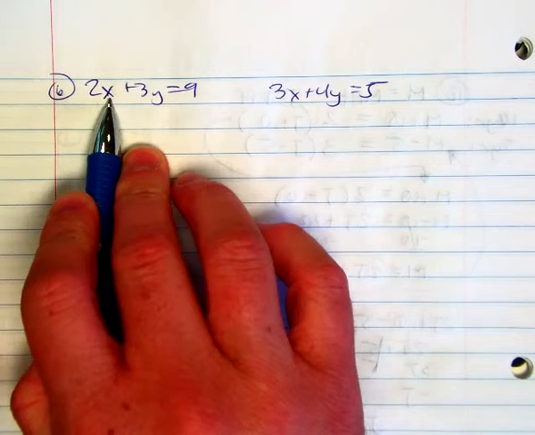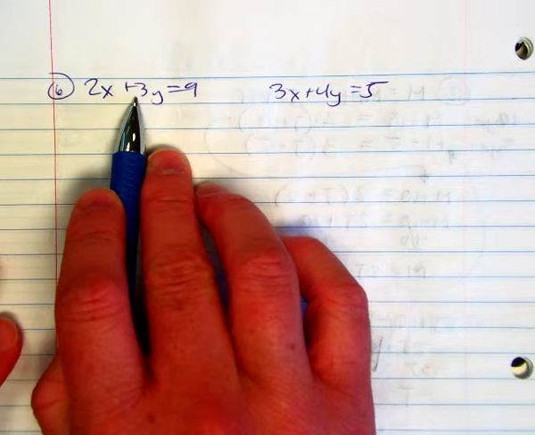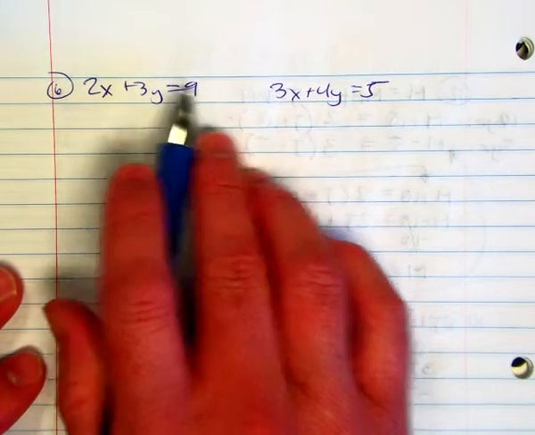If I want to get x by itself, everything is going to get divided by 2. Does 2 go into 3? No. Does 2 go into 9? No. So that's all fractions.